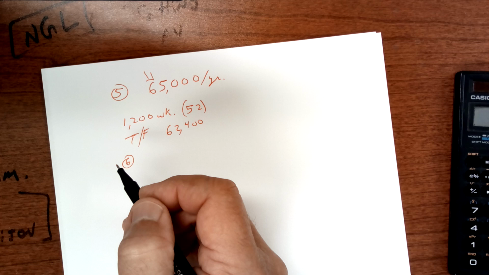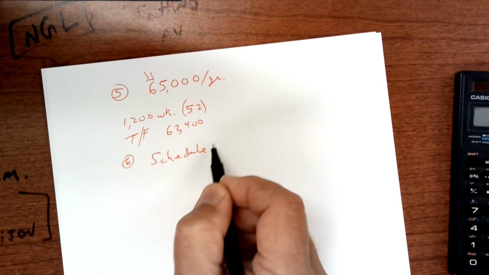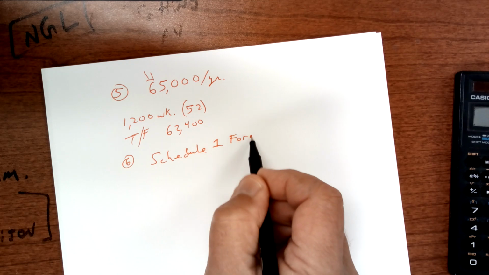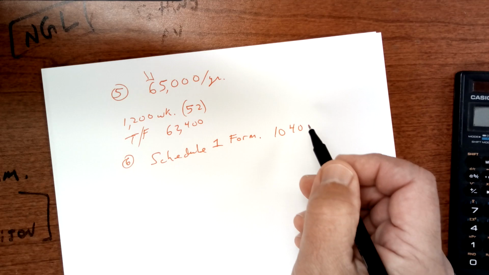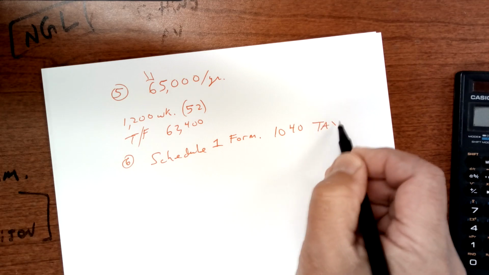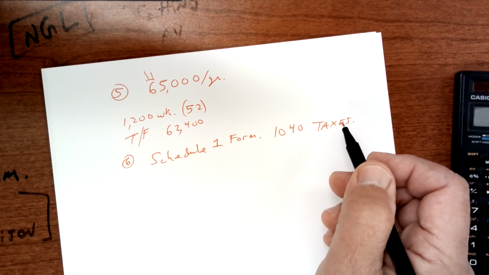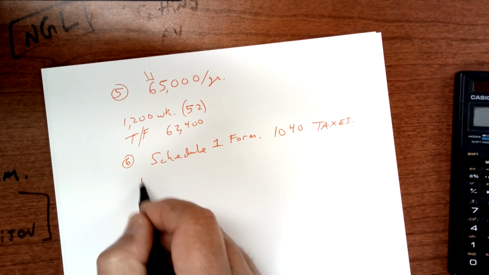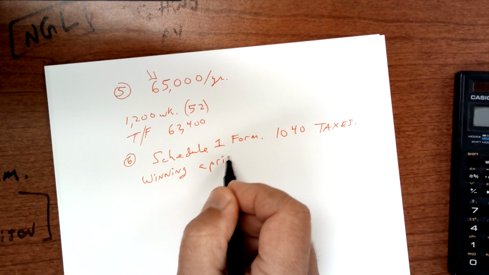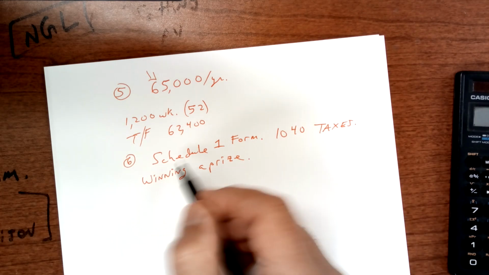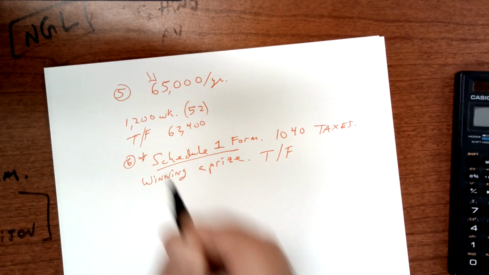All right, Schedule 1 form on your 1040 taxes. If you have income from winning a prize, do you have to fill out the Schedule 1, true or false? Again, I'm going to let you look that one up. So look it up online.